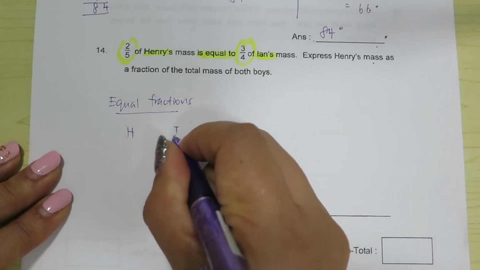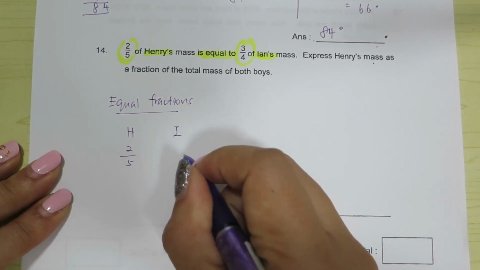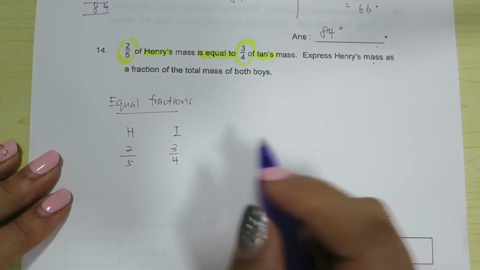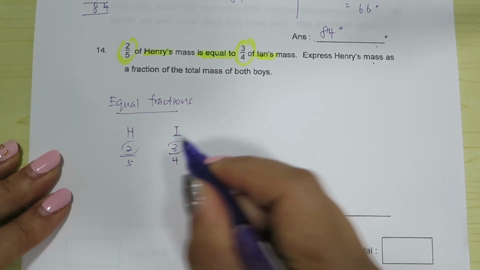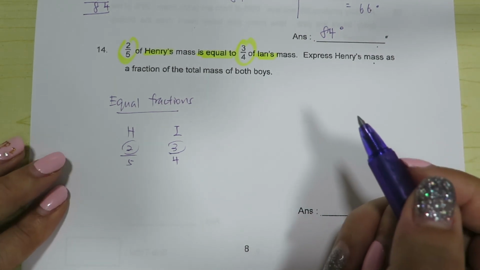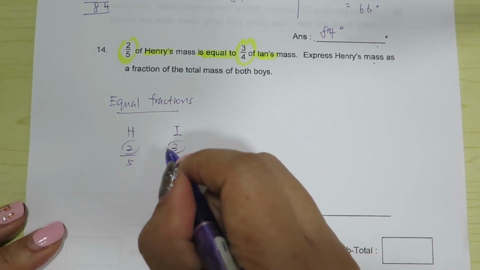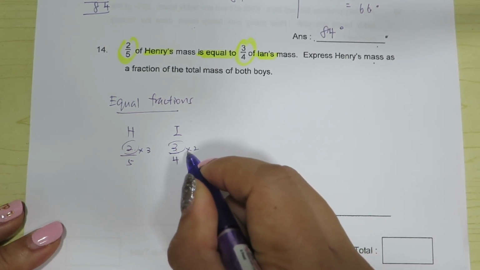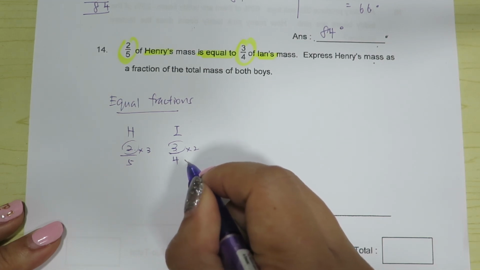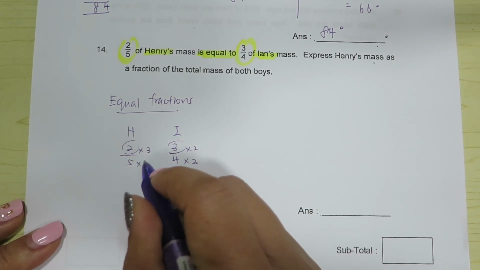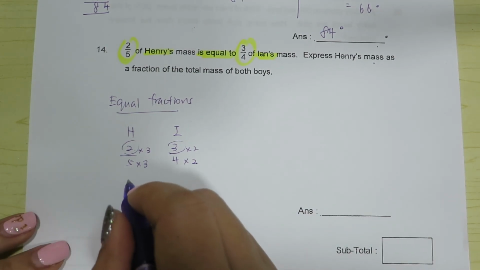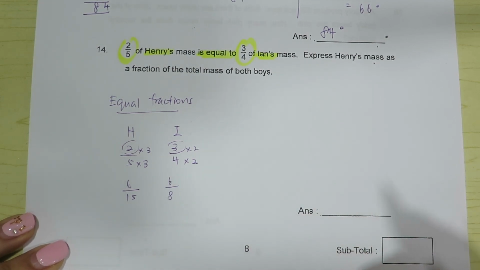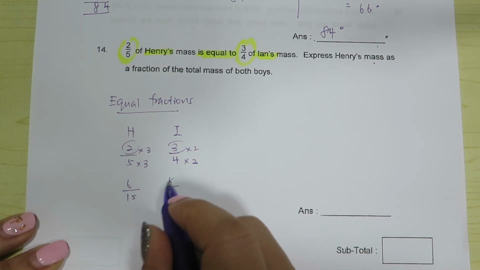For Henry and Ian, Henry, they talk about it as being 2/5, and that part is equal to 3/4 of Ian. For equal fractions, I will make the numerator the same. So 2 and 3, I'm going to have to change them to 6. So I times 2 by 3, and 3 by 2, to change to 6. What I do to the top, I need to do to the bottom. This one I times 3, this one I times 2. So now I change the fractions to 6 out of 15, and 6 out of 8. So after the numerator is the same, I will ignore it.